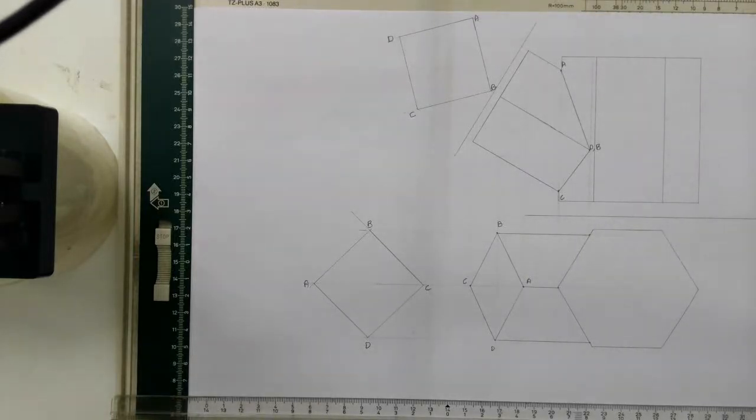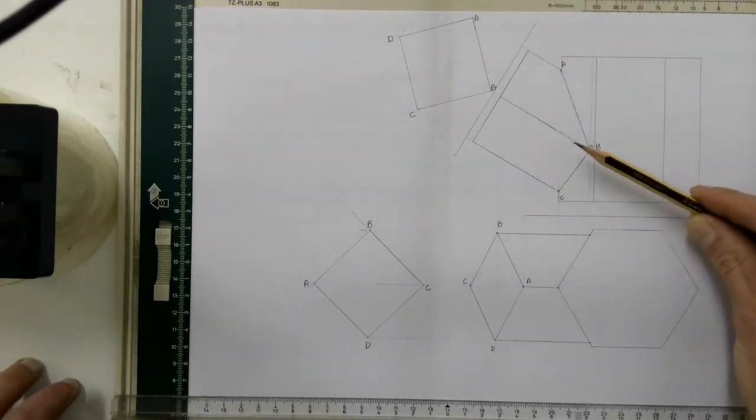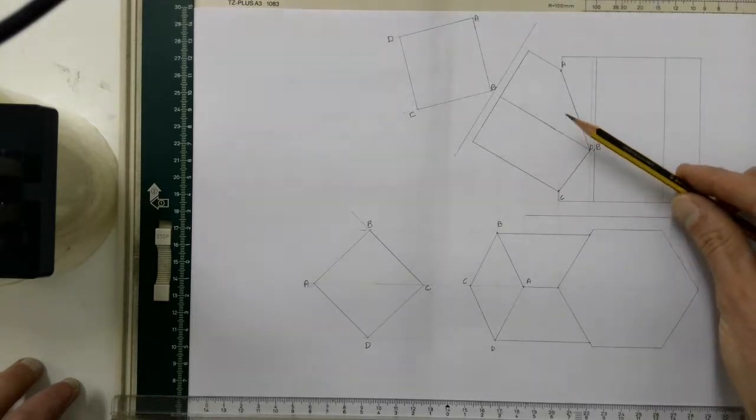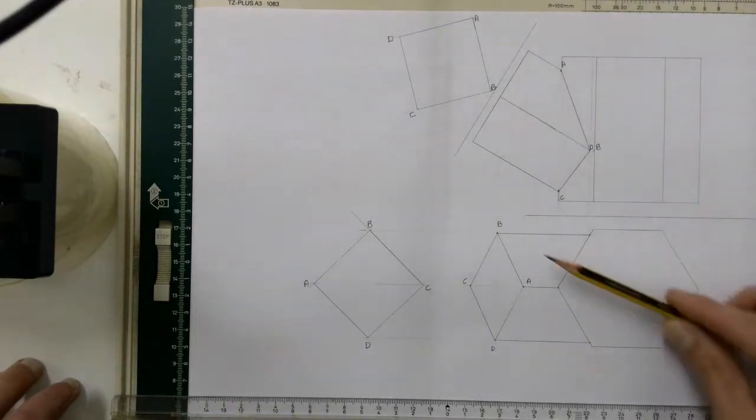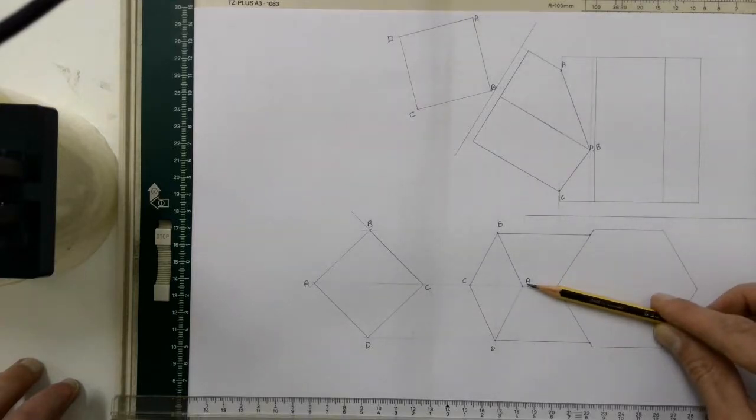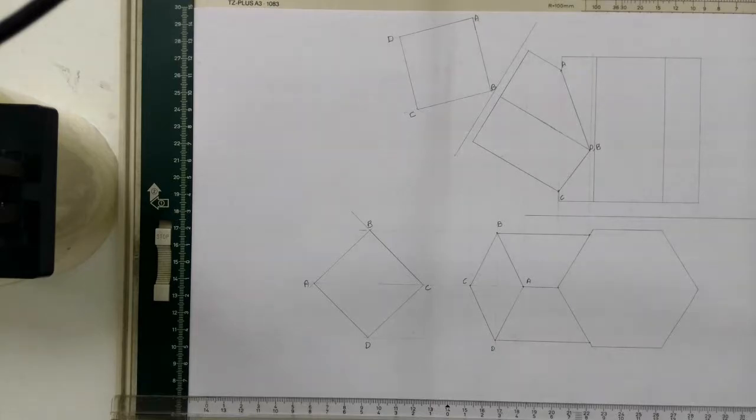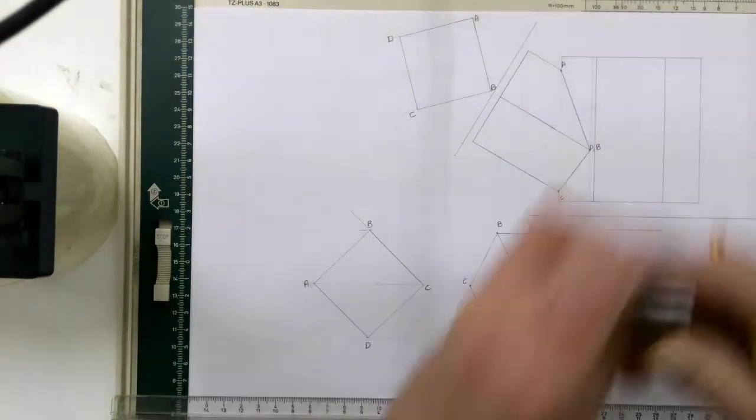Okay, now we're going to find the development of our secondary pipe. To start off our development, we check the size of each of the sides of our secondary pipe, which in my case is 44 millimeters for each side. And we will then go and draw a baseline, which I'll do at the bottom of my drawing.